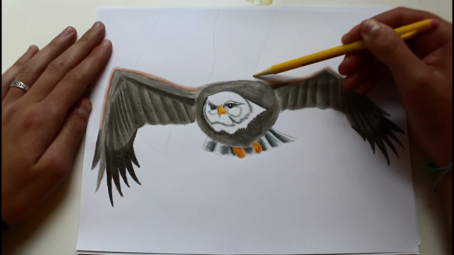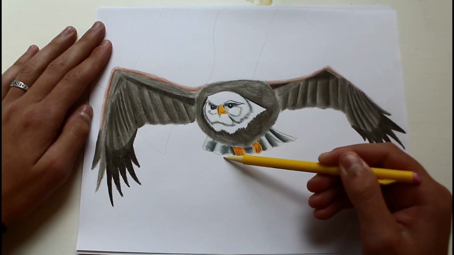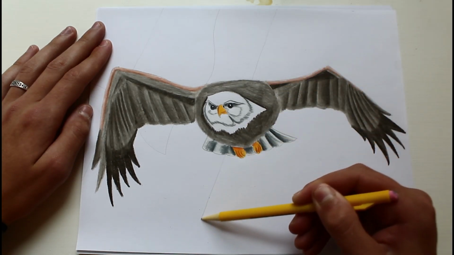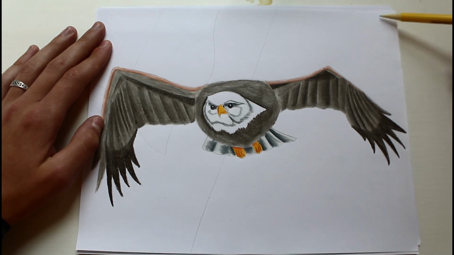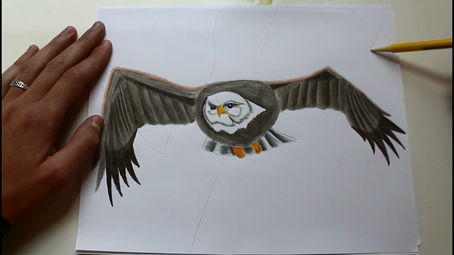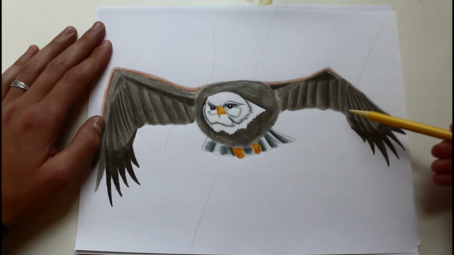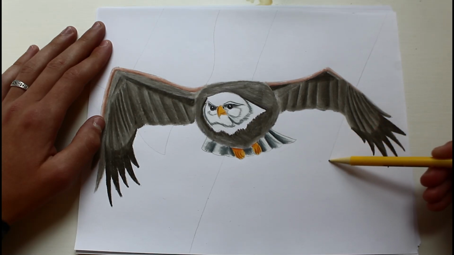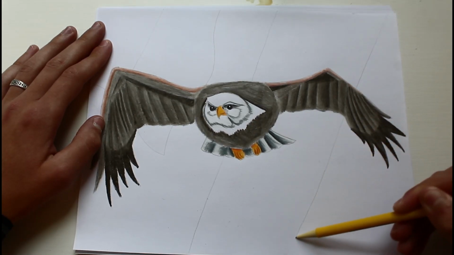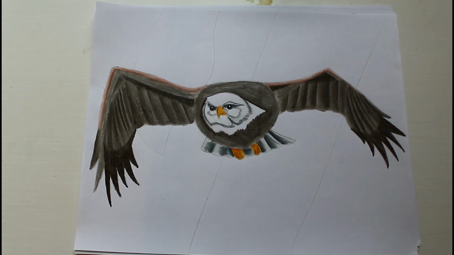One here. And then one more over here. So that's just the general guideline of our American flag.